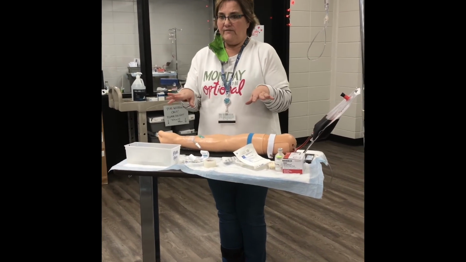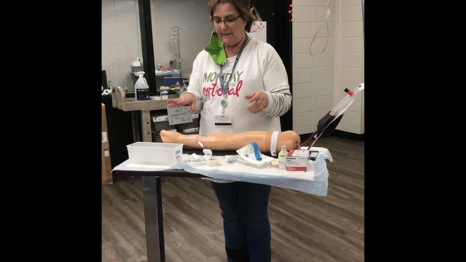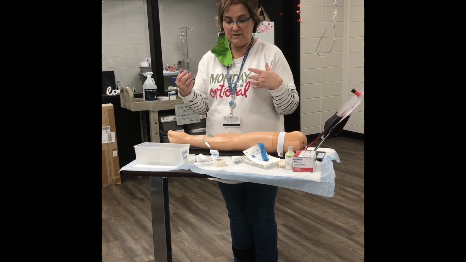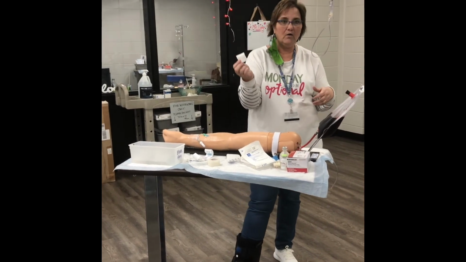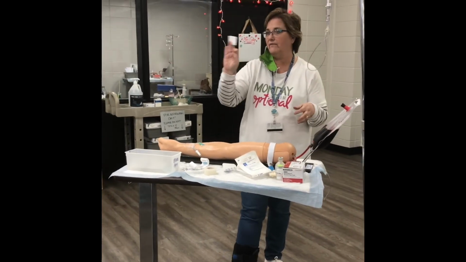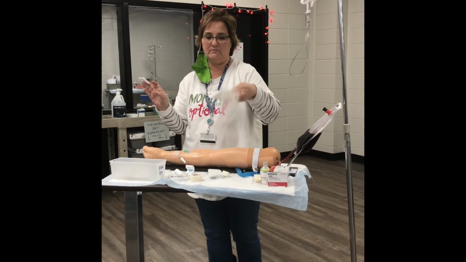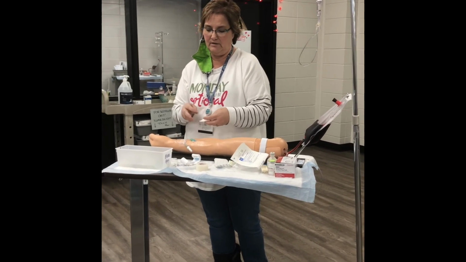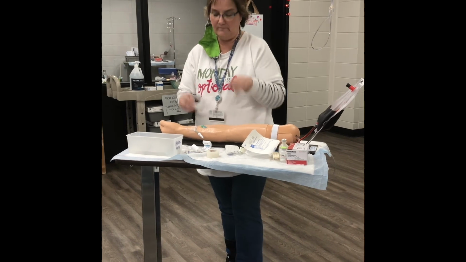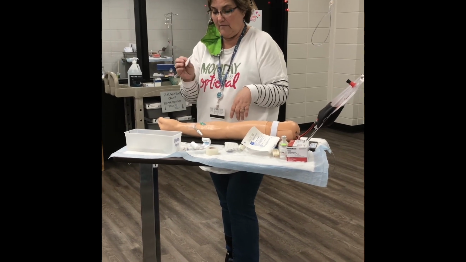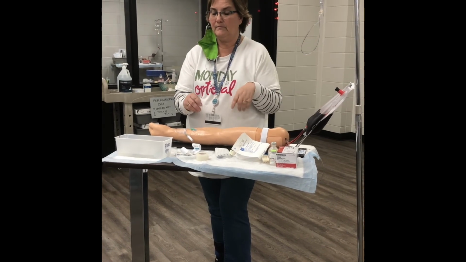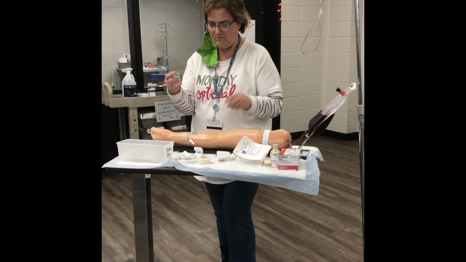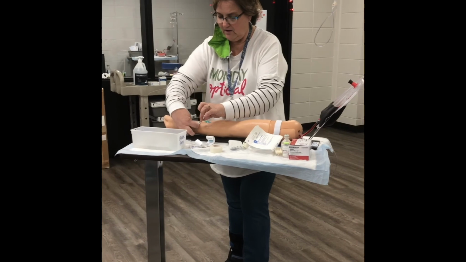And then lastly, you'll have to take it out. So you'll need gloves, of course. You're gonna need either a 2x2 or a cotton ball. For this, you'll have these little 2x2s. They come in your start kit so that you could anchor the site sometimes. Whatever you're gonna put over it after you take it out. Put your gloves on. Go ahead and get all this tape off from all of it.